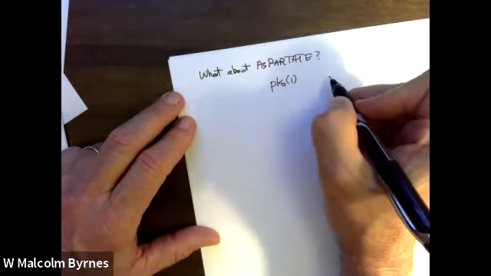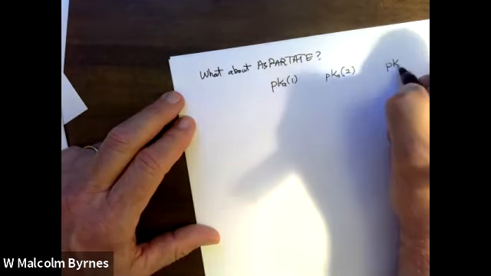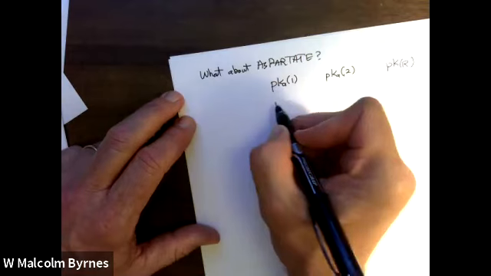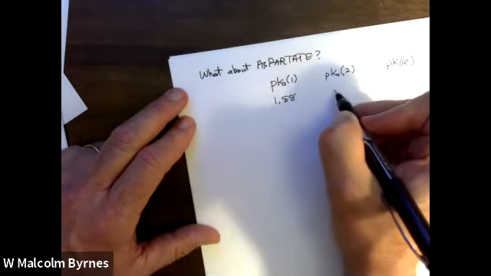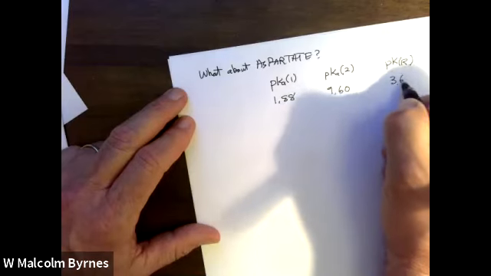It's an abbreviated table showing the pKa values for aspartate: 1.88, 9.60, and 3.65.